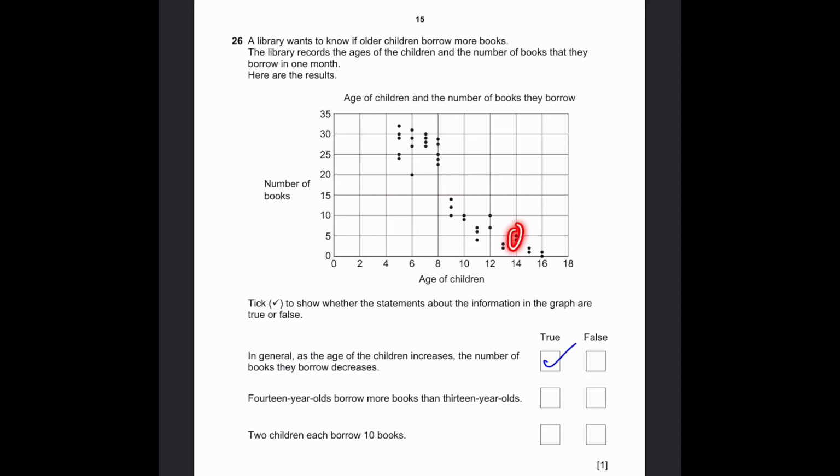14-year-olds borrow more books than 13-year-olds. Well, if you look at the 14-year-olds and 13-year-olds on the graph, the 13-year-olds borrowed 2 and 3 books, while the 14-year-olds borrowed 4, 5, and 6 books. So, of course, this is true as well. There are more books for the 14-year-olds. 2 children each borrow 10 books. Well, at the line for 10 books, we have 1, 2, 3 dots. So it's not 2 children, it's 3, so this is false.